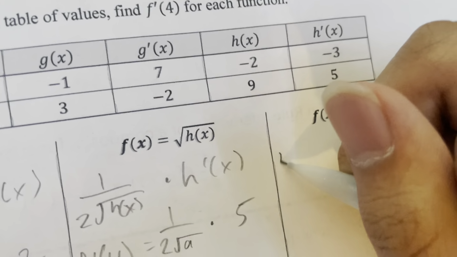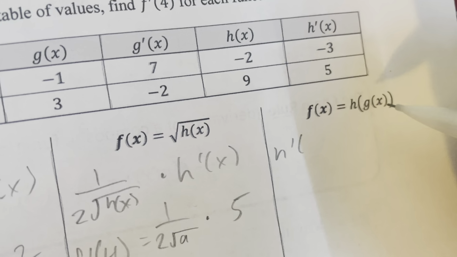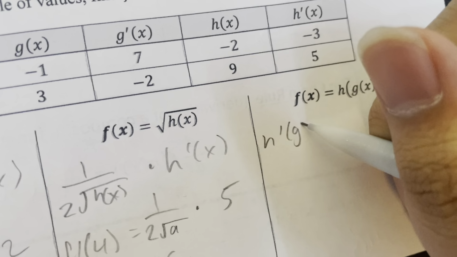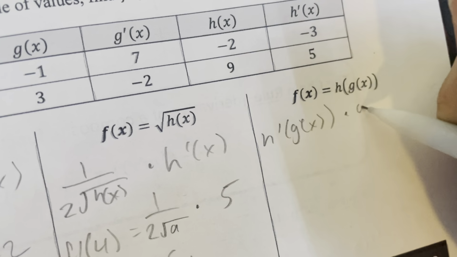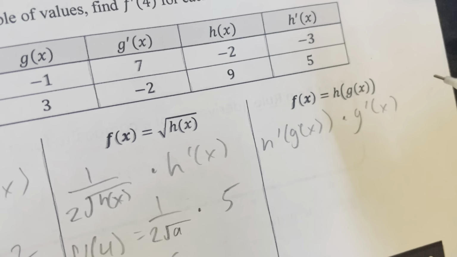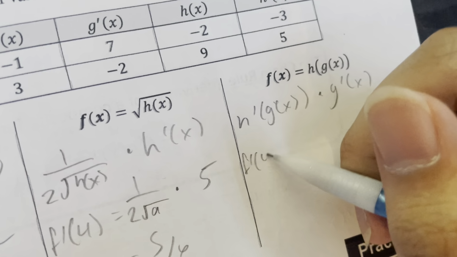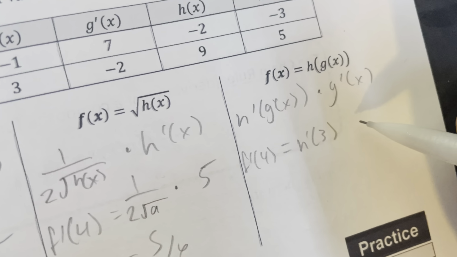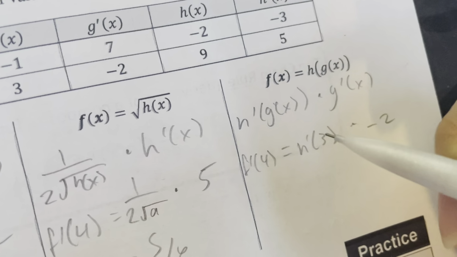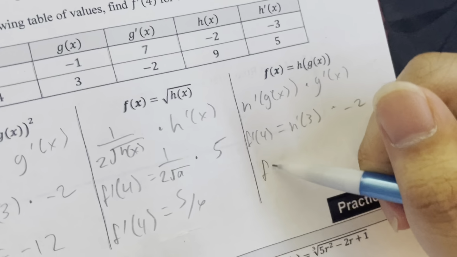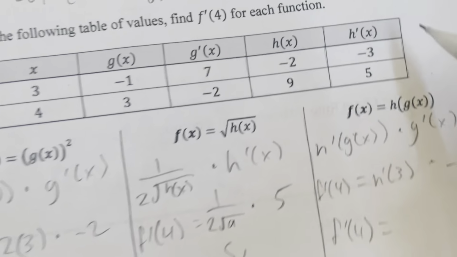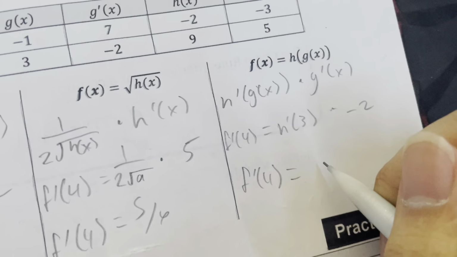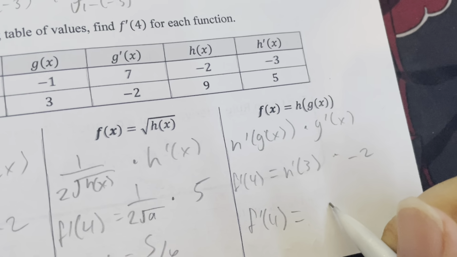Chain rule, which will make this equation h prime of g of x multiplied by g prime of x. F prime of 4, you plug in your values. h prime of 3 multiplied by negative 2, so h prime of 3 is negative 3. Negative 3 times negative 2 is positive 6.